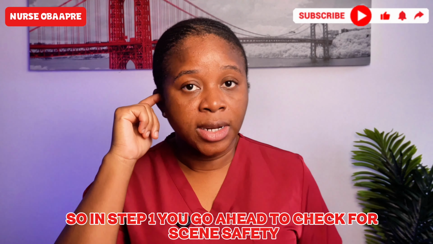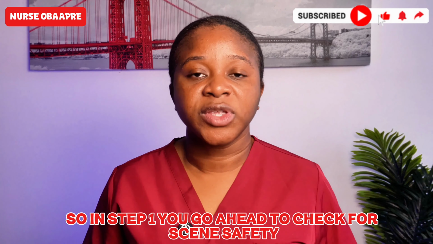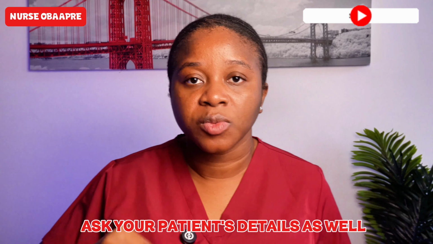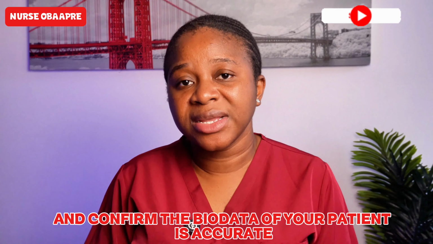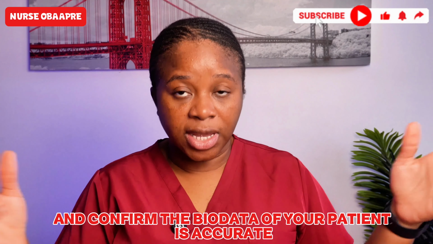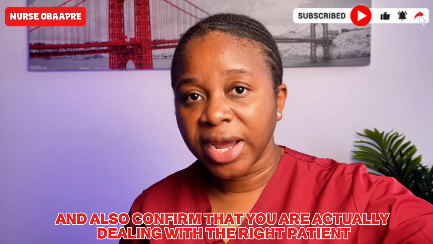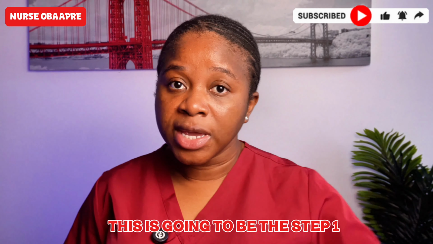So in step one, you go ahead to check for scene safety, provide privacy, and then introduce yourself to the patient, ask your patient's details as well, and confirm the biodata of your patient is accurate, and also confirm that you are actually dealing with the right patient. This is going to be step one.